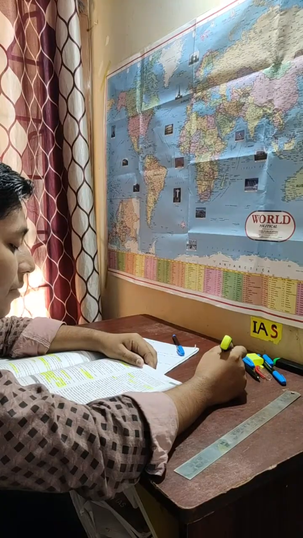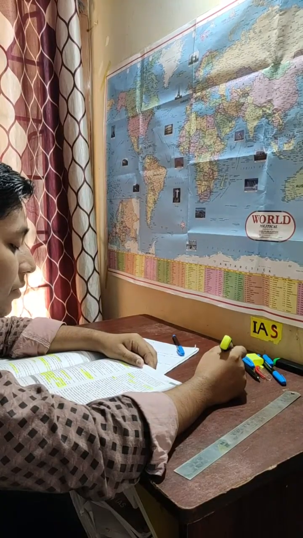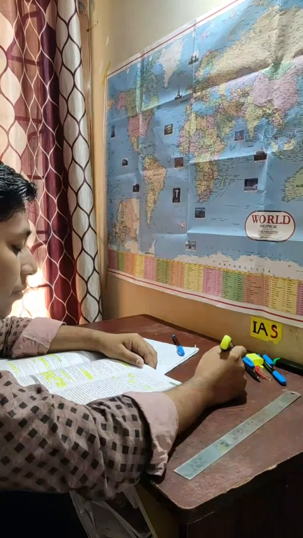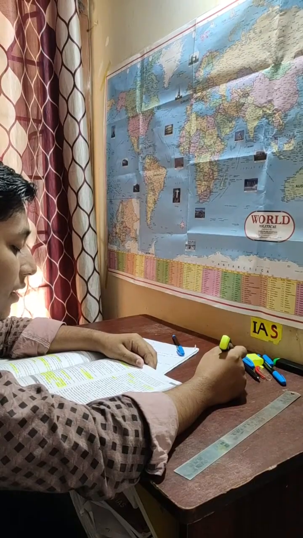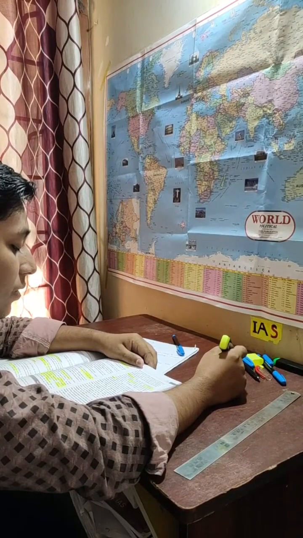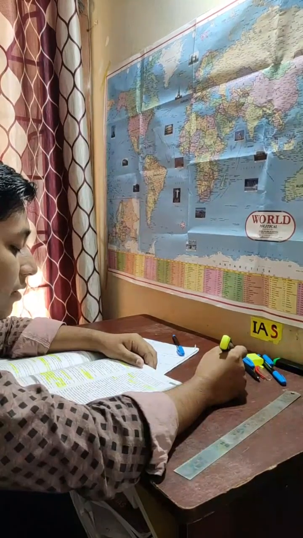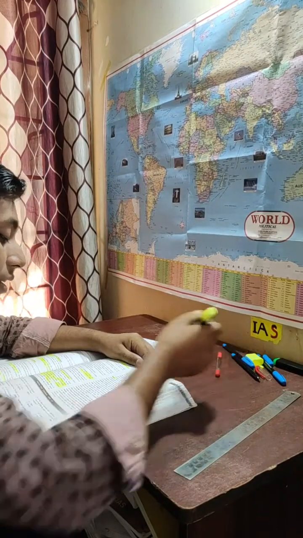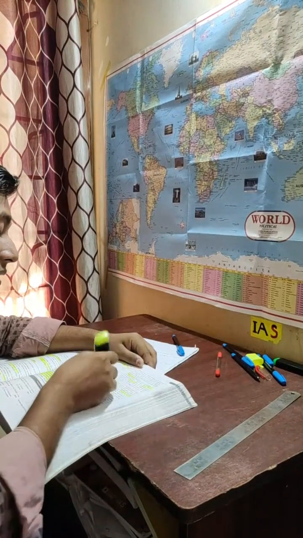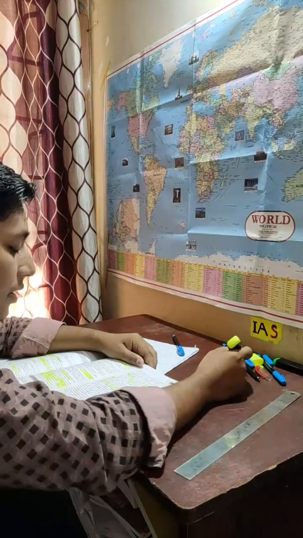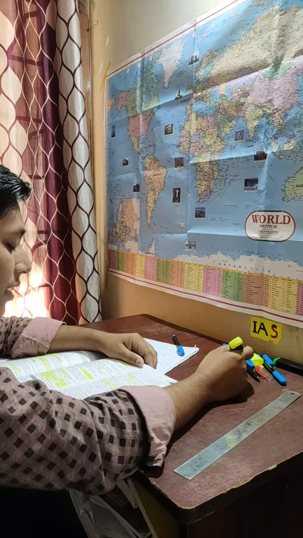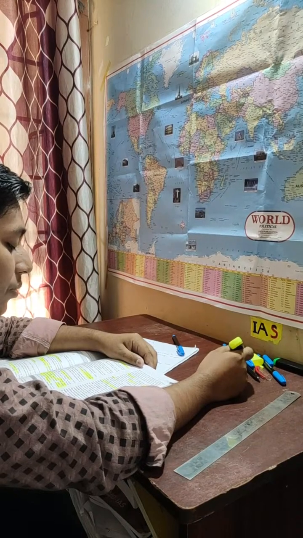The preamble mentions these individual rights as liberty of thought, expression, belief, faith, and worship, and these are guaranteed against all the authorities of the state by Part 3 of the Constitution. Articles 19 to 28, equality of status and opportunity.